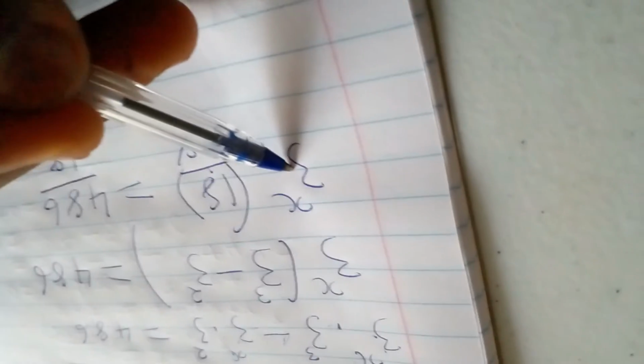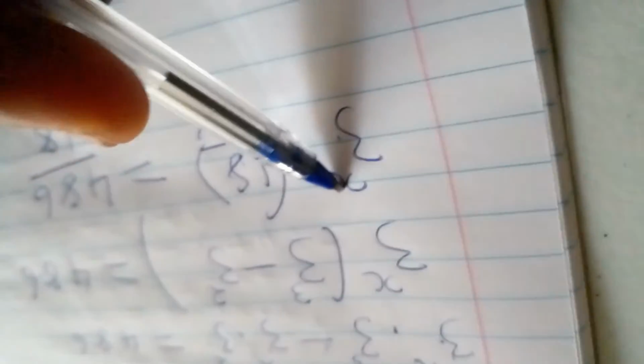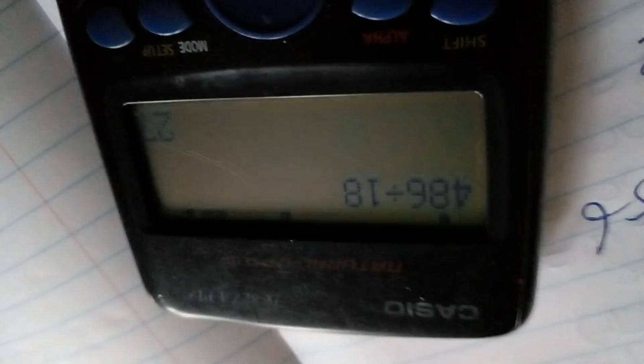Now we want to get rid of this 18, but how? We can divide everything by 18. We can't divide a number with an exponent, but we can divide a number with a coefficient of x, not an exponent of x. So this cancels this, then 486 divided by 18 is 27. So you know that 3 to the power of x is equal to 27.